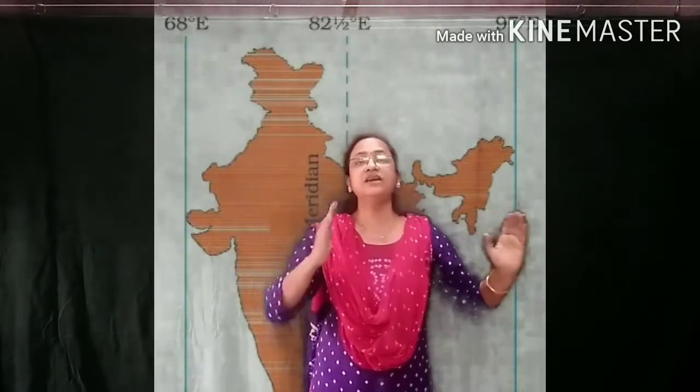At 16-degree longitude, if it is noon at 15, then 4 minutes will vary. Another 1 degree longitude, another 4 minutes will vary. So you can find another factor from here, that for each degree of longitude, on either side, east or west, there is a 4-minute variation.